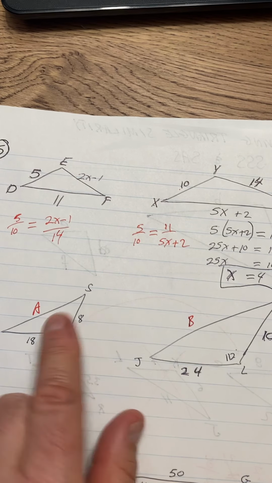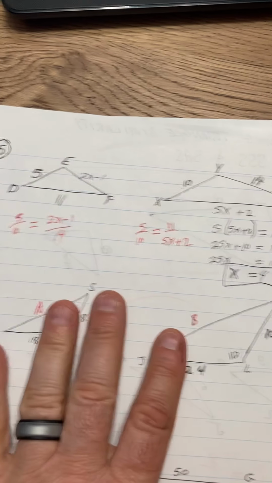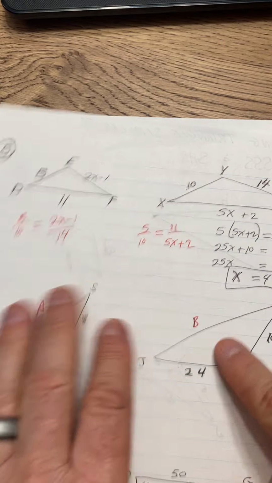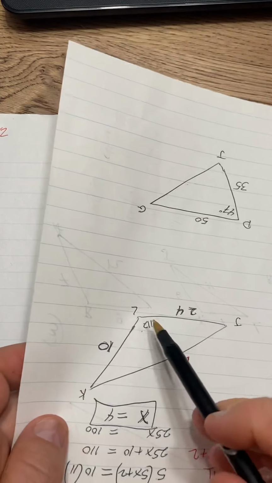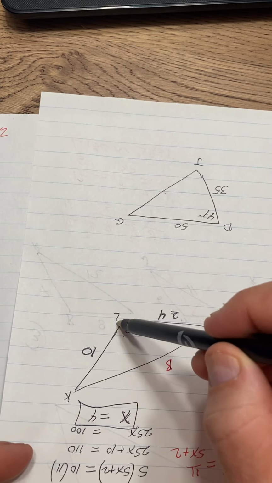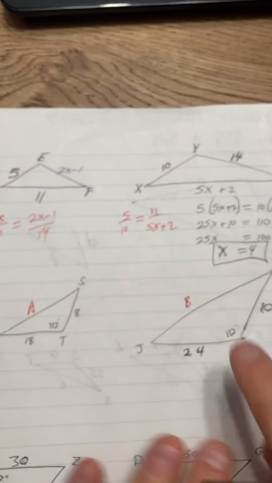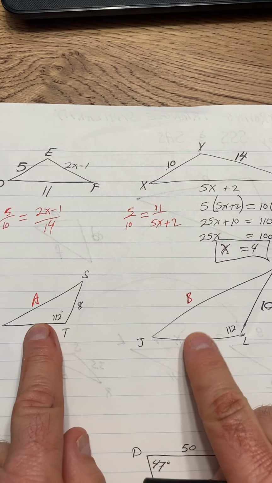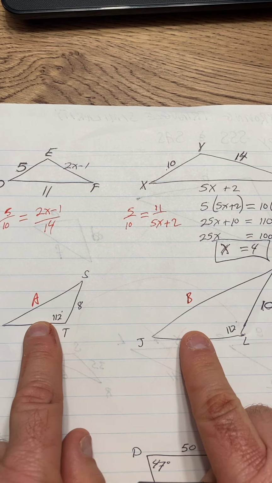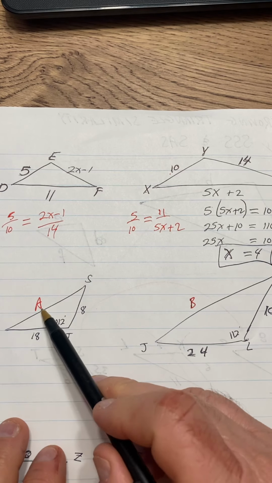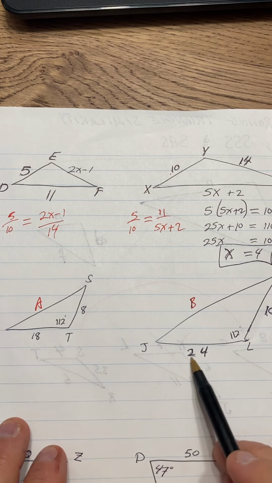Number 10. When you look in the book, number 10, they're not oriented the same way. So I took number 10, which looks like this, and redrew it so it's oriented the same way. I just made it easier. A is to B as 18 is to 24.